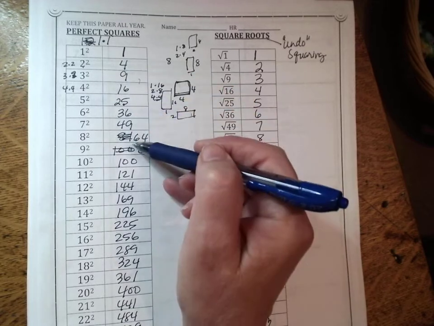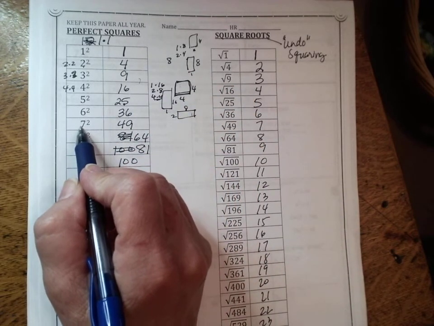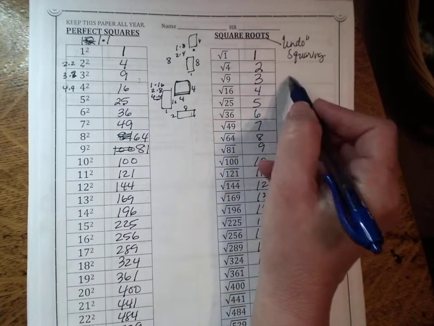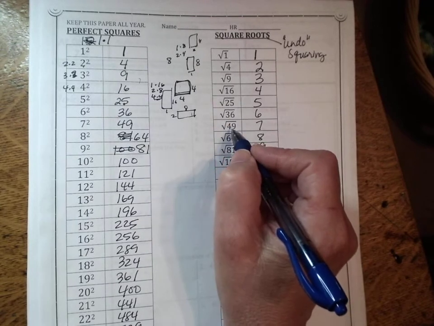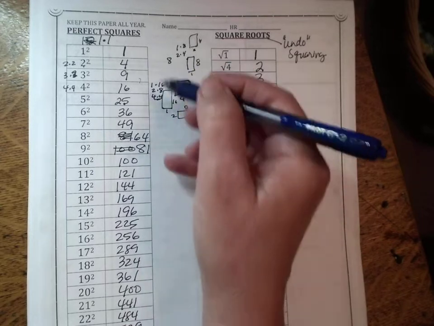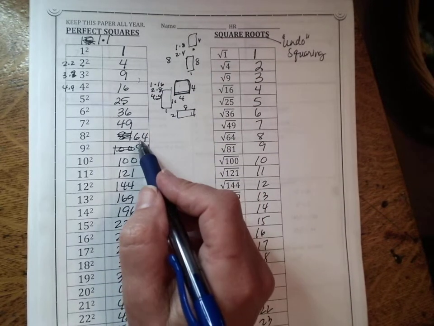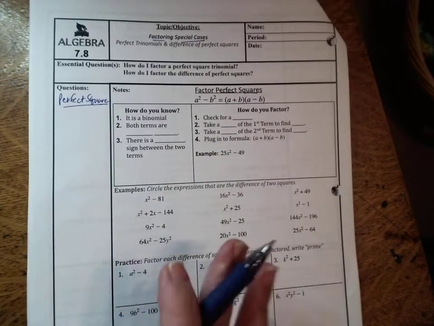So these numbers are perfect squares, which means they have a whole number times itself that gives you that number. Square root is undoing squaring. It's the opposite of squaring. So the square root of 49 will be 7. The square root of 121 will be 11. That's what we're talking about, perfect squares. Is there a whole number times itself that gives you this number? Yes, there is.